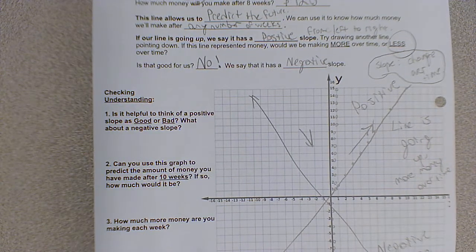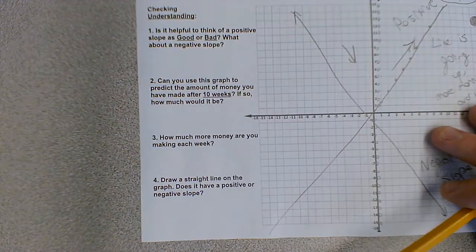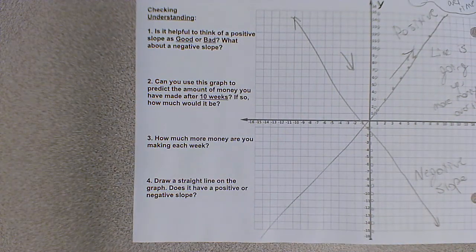So I want you to go ahead and check your understanding. I've got these 4 questions here. It's going to involve the graph to your right and pretty much everything on this page.